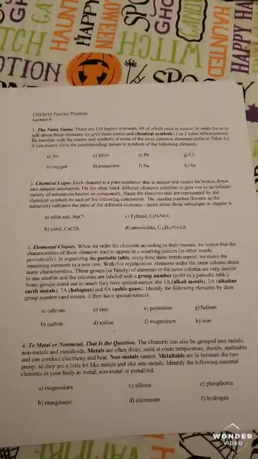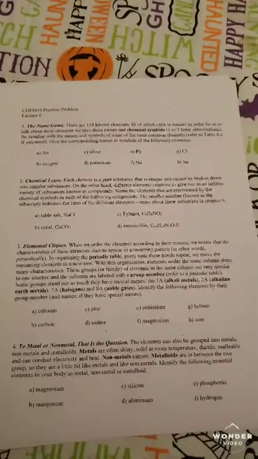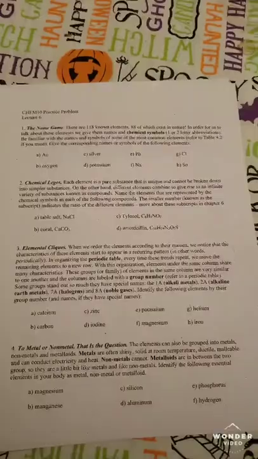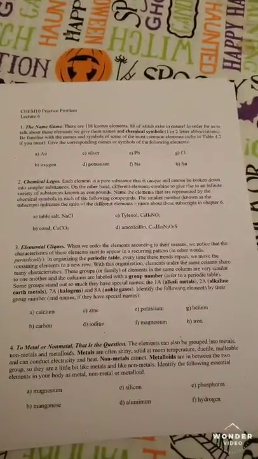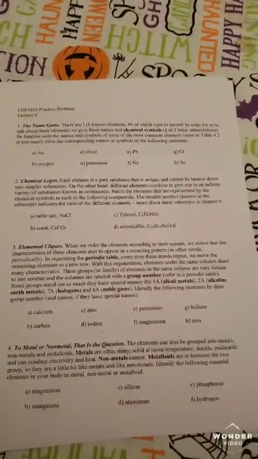Alright class, so the name game. There are 118 known elements, 88 of which exist in nature. In order for us to talk about these elements, we give them names and chemical symbols, 1 or 2 letter abbreviations. Be familiar with the names and symbols of some of the most common elements. You could refer to table 4.2 if you must. Give corresponding names or symbols of the following elements.